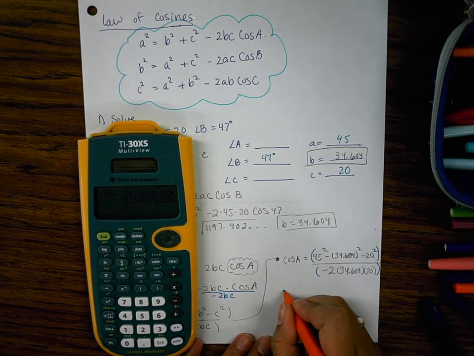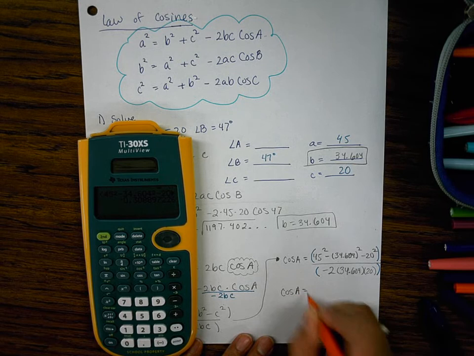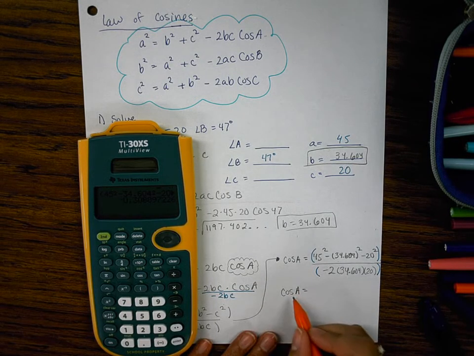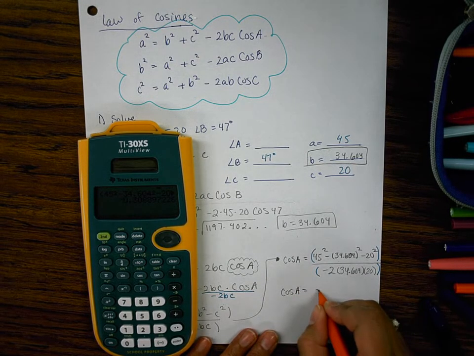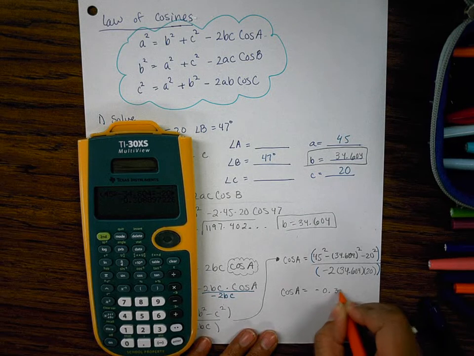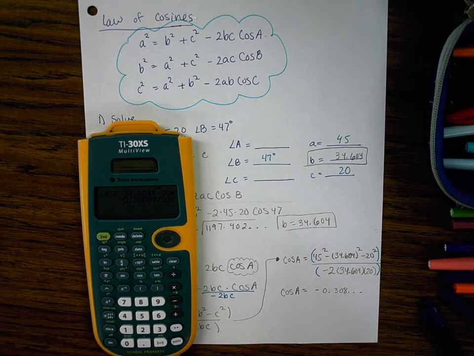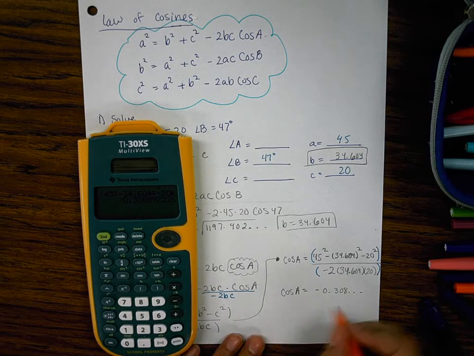All right. Now, you end up with this negative decimal. Remember, that's not your final answer. Don't freak out. Kids often say, oh, why is my angle negative? That's not your angle. You still have cosine of A equals negative 0.308. I'm just going to put dot dot dot. Remember, I'm not rounding. I just don't want to write the whole number down.